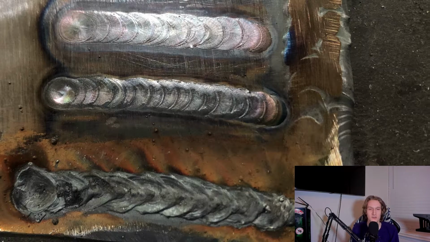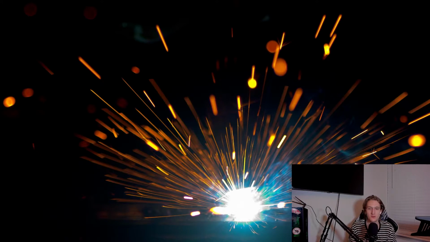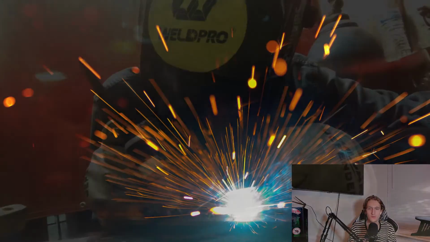As you can see, the bottom bead is one I ran with no shielding gas at all. The bead in the middle is one with just the amount of gas you need to make a weld that big. And on the weld on top, I used too much shielding gas, therefore it came out with a flatter appearance. In this next clip, it's me welding with a mix of helium, argon, and CO2.